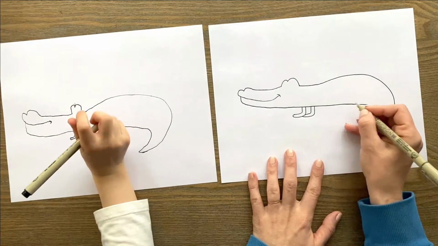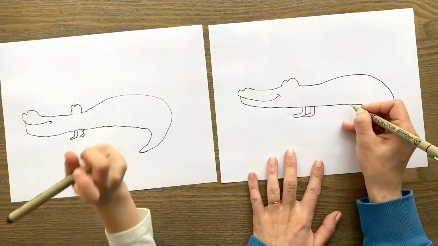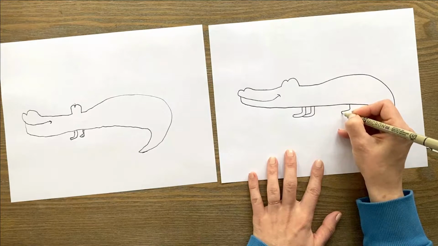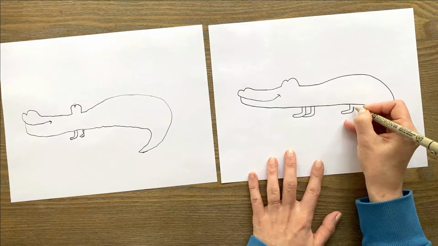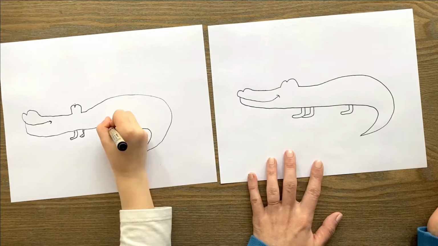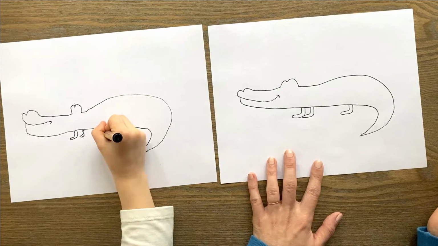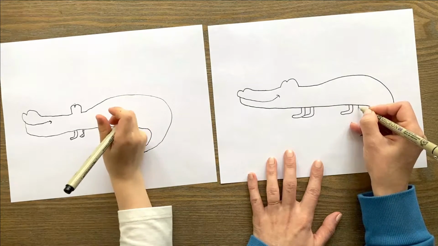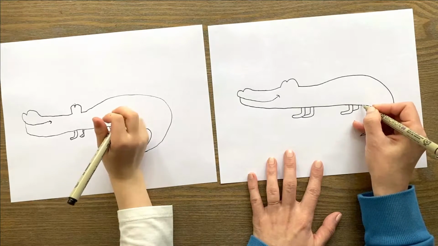And let's add two more feet on this end. So let's start somewhere right here, make this backwards L shape, and then go up like that. Okay, and another one right here. And it's okay if they touch each other.